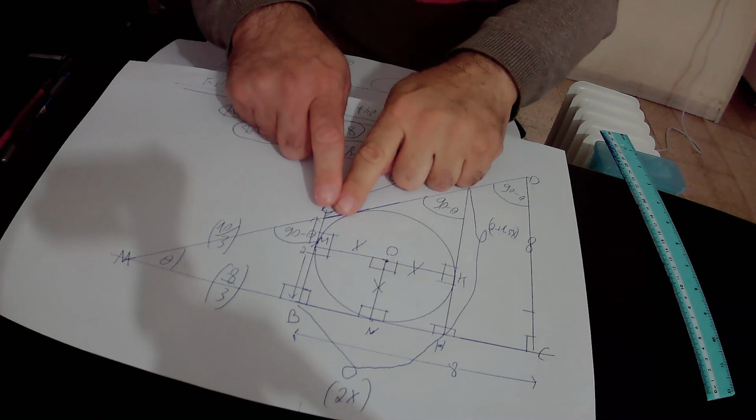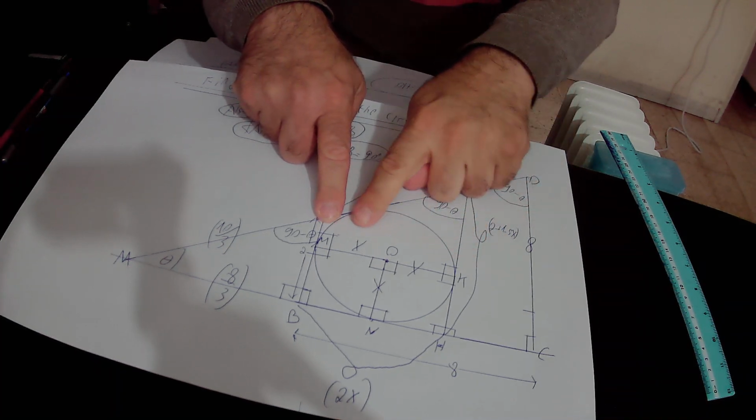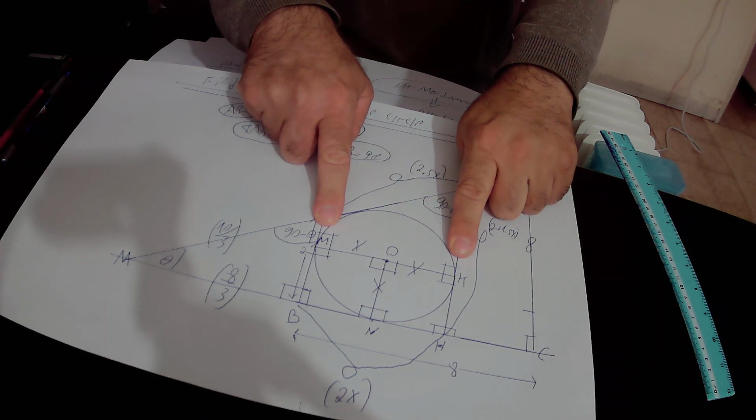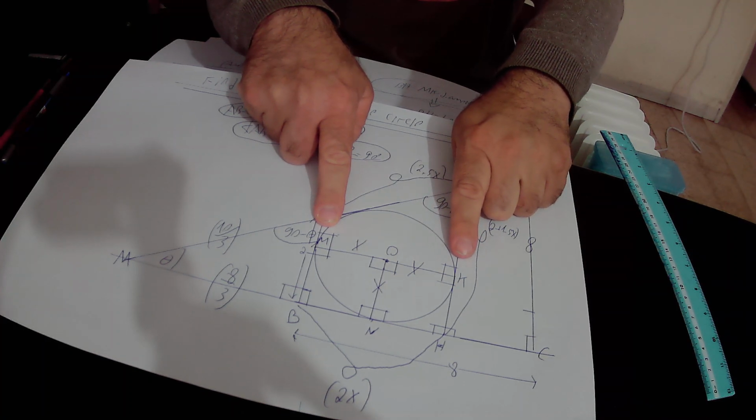So angle MOK, this is angle MOK, is equal to 90 degrees plus 90 degrees. It is equal to 180 degrees.